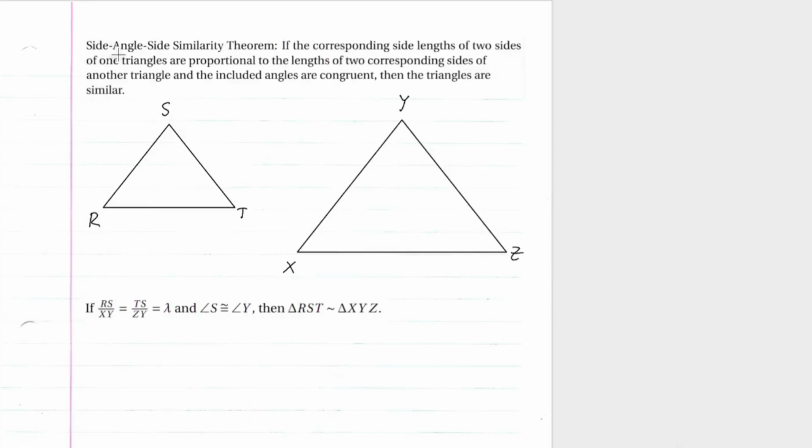Okay, so we're going to prove the side-angle-side similarity theorem, which states that if the corresponding side lengths of two sides of one triangle are proportional to the lengths of two corresponding sides of another triangle, and the included angles are congruent, then the triangles are similar.